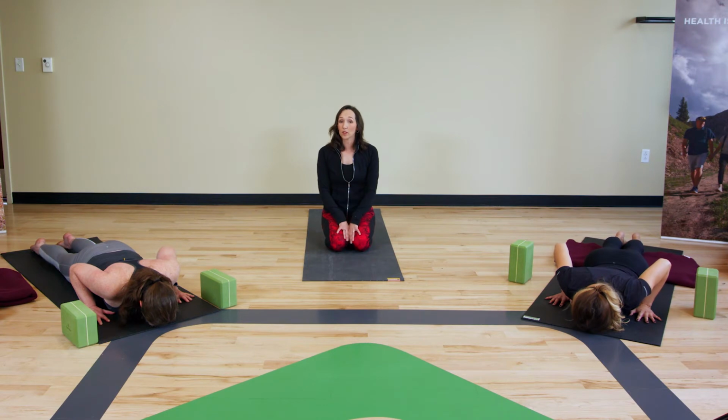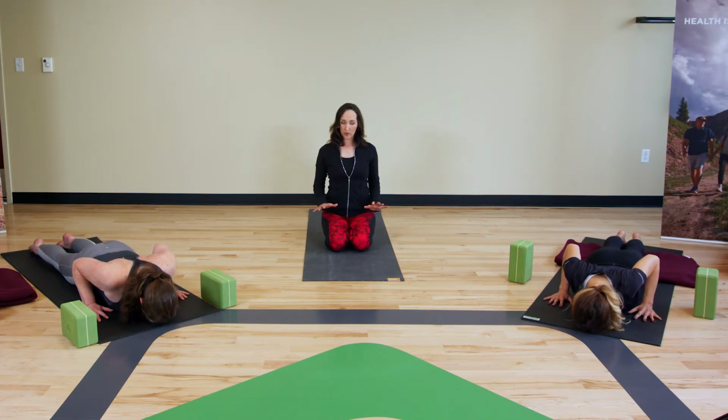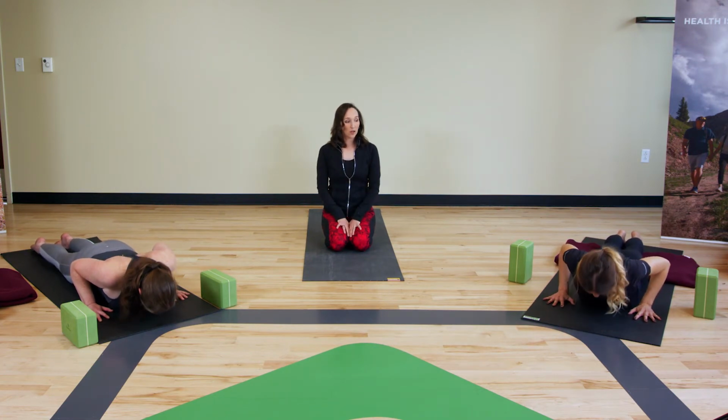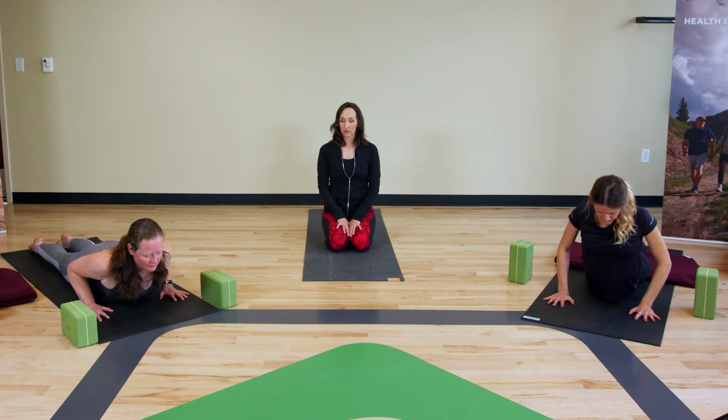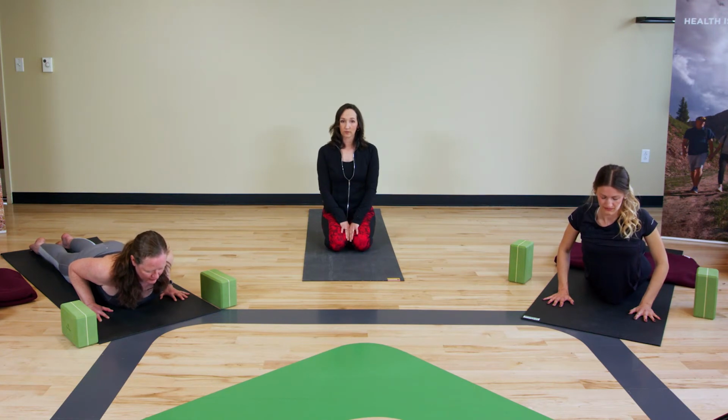This time we're going to keep hands planted on your mat, and you get to choose how high up you're going to go based on what feels safe to your back. So go ahead and roll shoulders down and back away from your ears. Press through your hands. Press into the tops of your feet. And inhale your heart up. Only as high as is safe for your back. And then lower down.